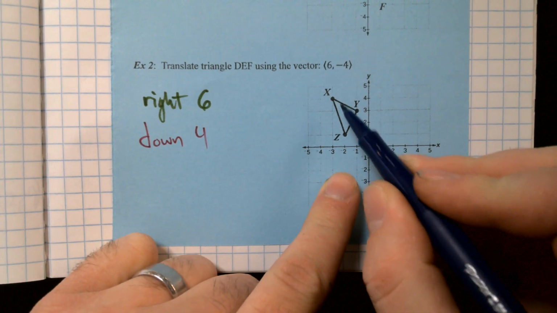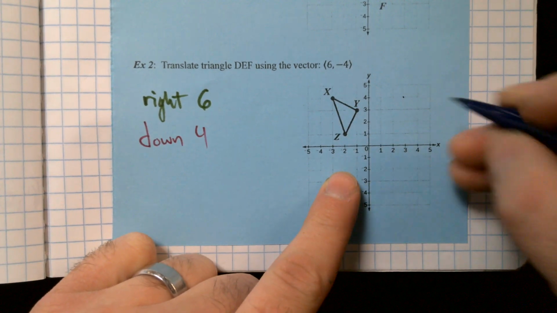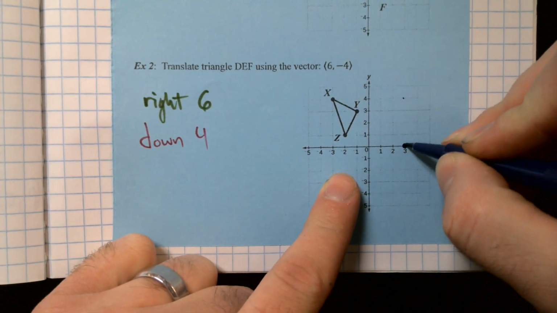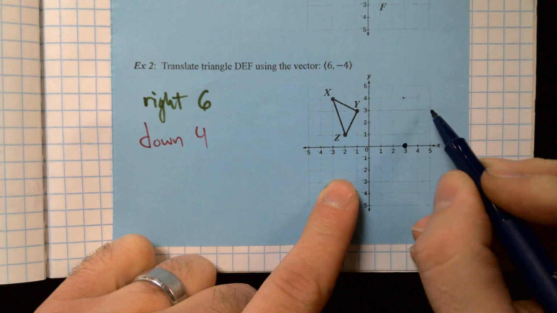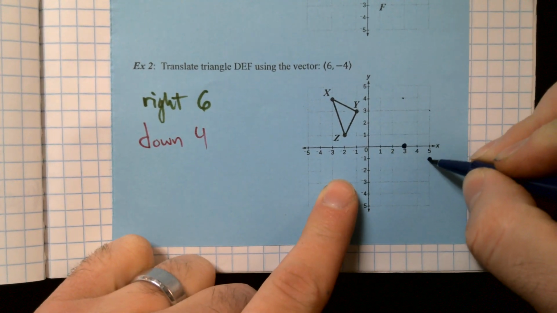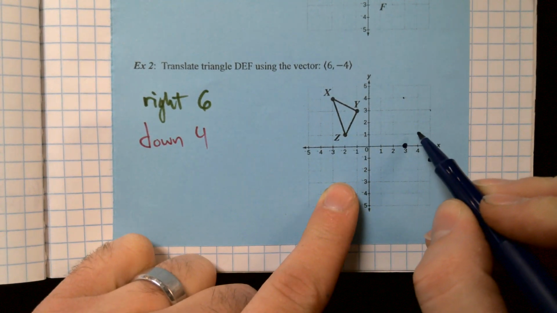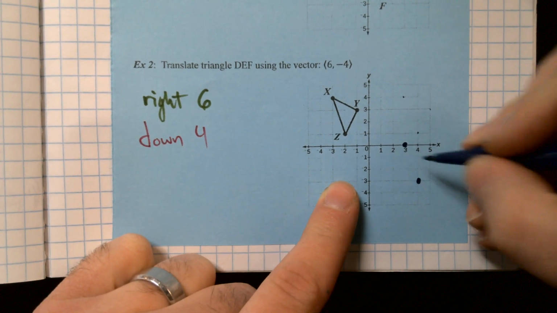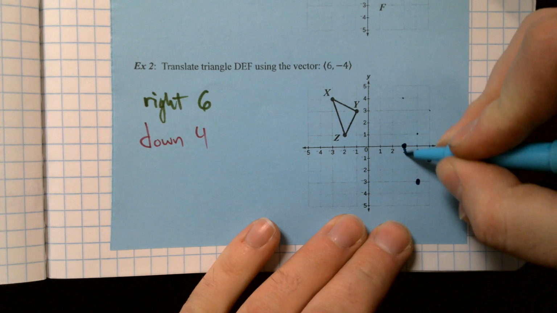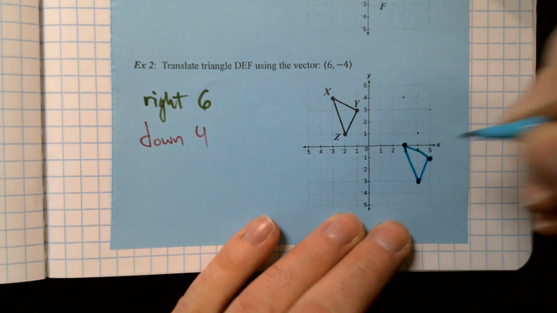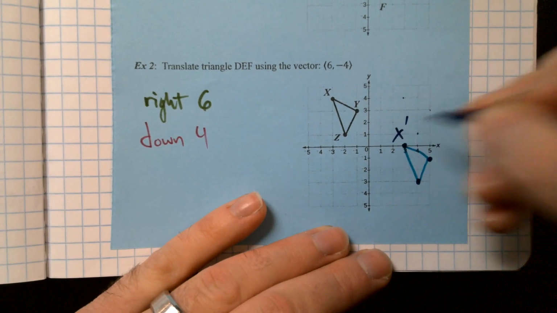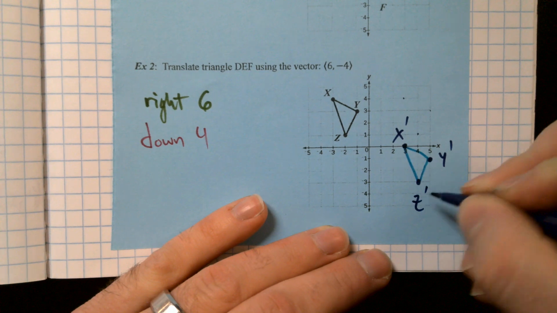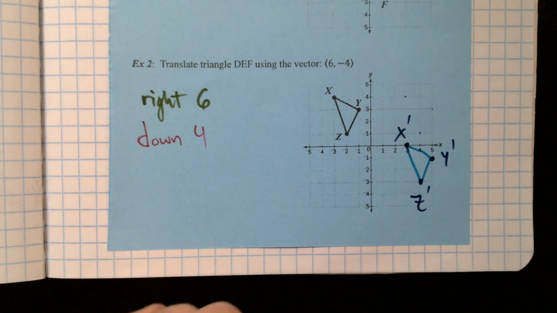So I'm going to go point by point, count 6 spaces over, 4 spaces down, 6 spaces over, 4 spaces down, 6 spaces over, 4 spaces down. Connect all my dots. I also want to make sure that I'm labeling all of my dots. X prime, Y prime, Z prime. And there's my image triangle.